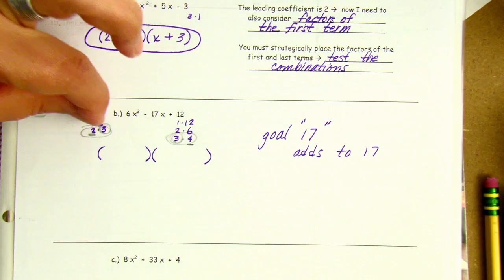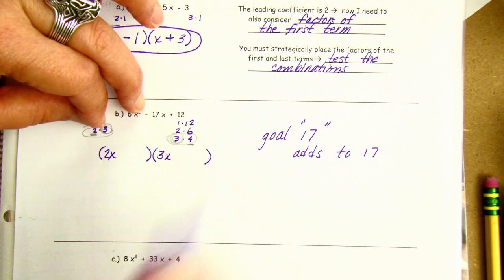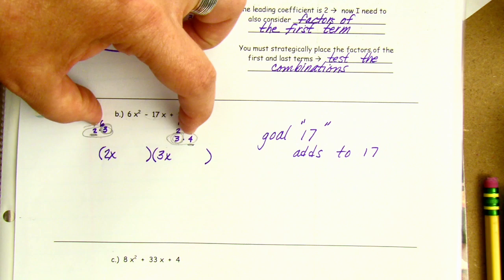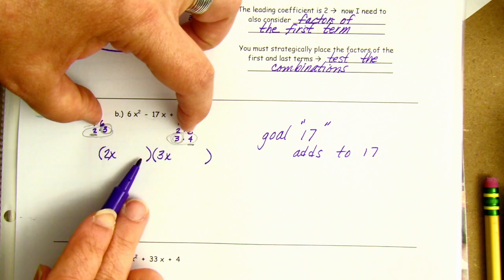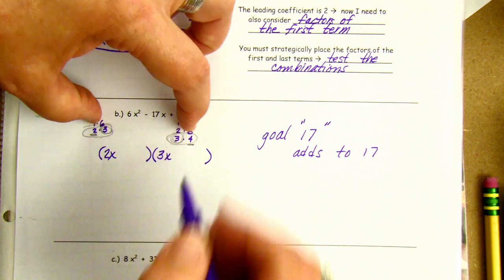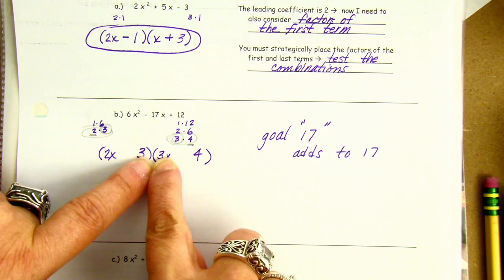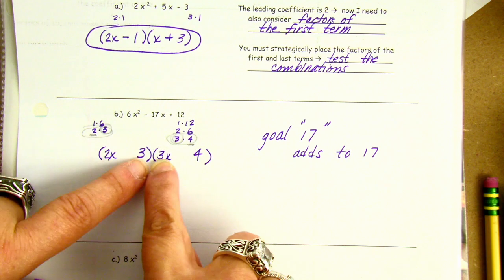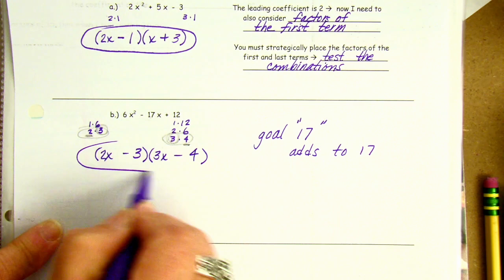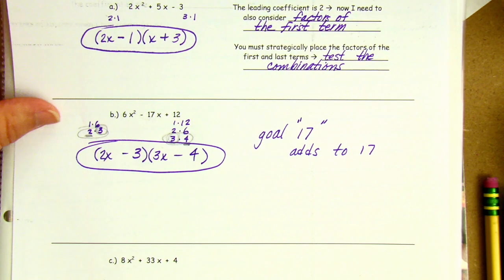Now remember, this side is your x side. So this is 2x and 3x. And we said that the 2 and the 4 have to get multiplied together. Folks, they're not going to get multiplied together if you put the 4 in here. Remember, you're reversing the FOIL. So the 4 has to go here and the 3 here. Check it. That's 8x and 9x, right? When I multiply, 8x and 9x adds to 17. Signs are the same. They're both minus. Okay? Trial and error. It's going to take you a little bit of time.